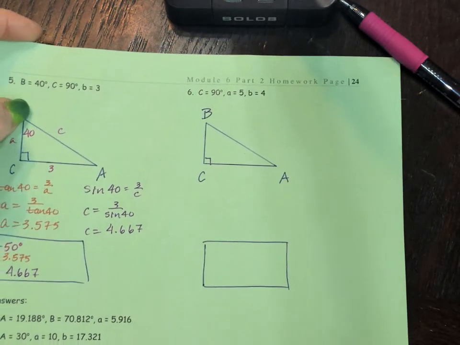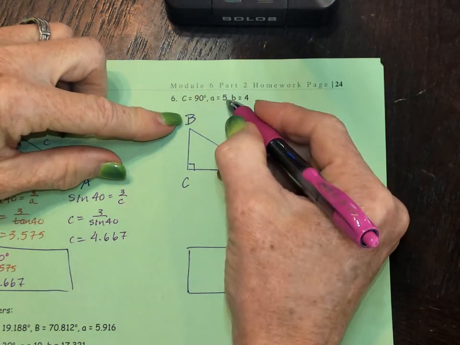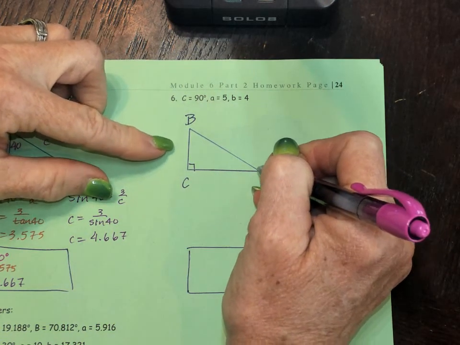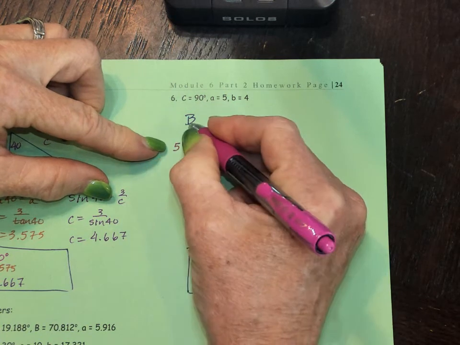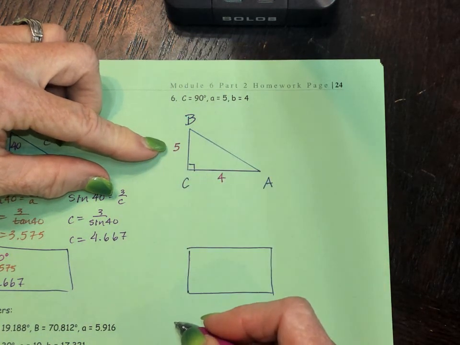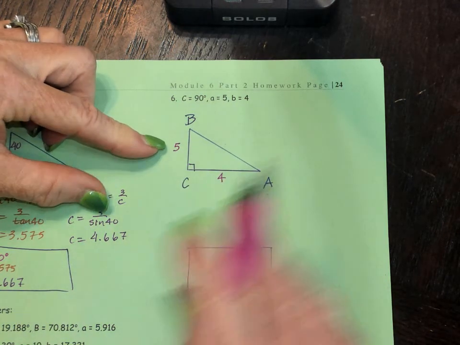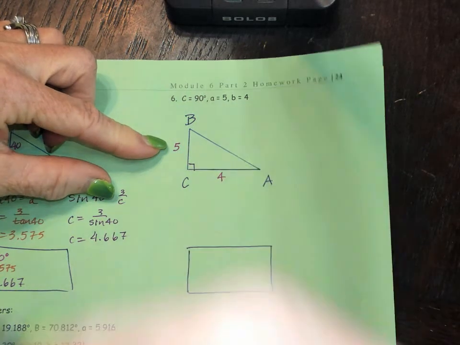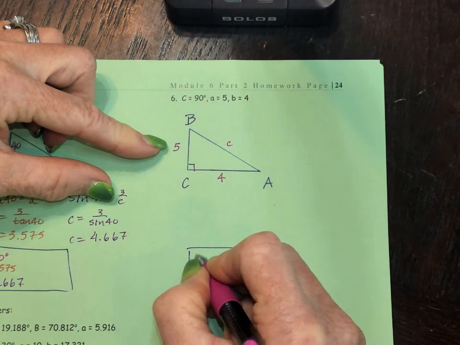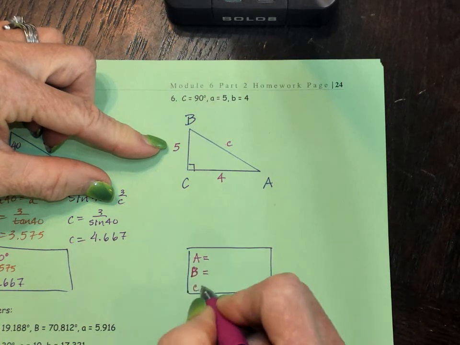All right, looking at this next one. C is 90, side A is 5, side B is 4. Oh, this is not a 3, 4, 5. If it were a 3, 4, 5, the 5 would have to be on the hypotenuse. So let's identify what we have to find. We have to find side C, angle A, and angle B.